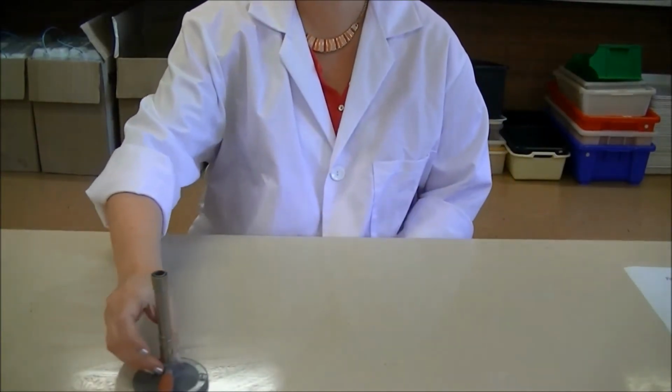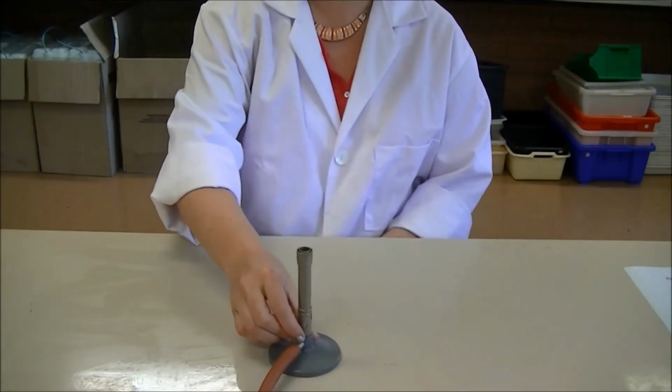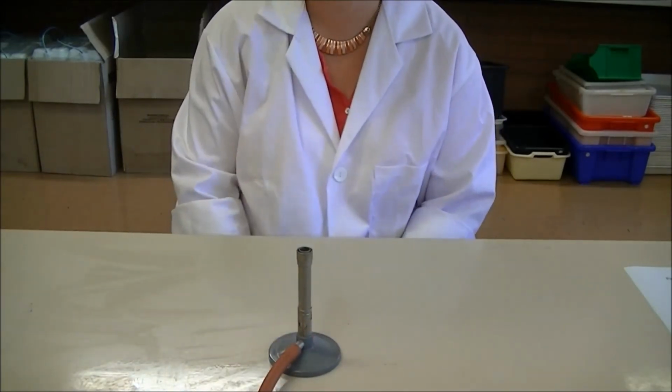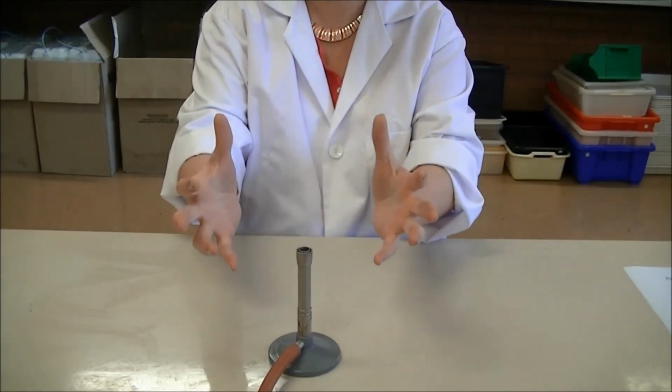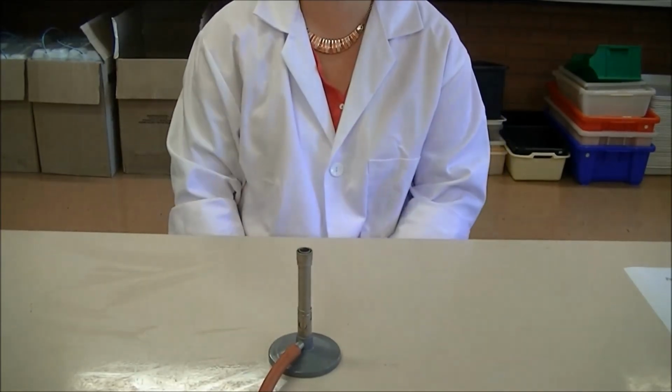A key piece of equipment that you need to use to create a sterile environment is the Bunsen burner. When the Bunsen is lit, the flame creates an area of sterility in the air and also keeps the bench nice and clean as well.